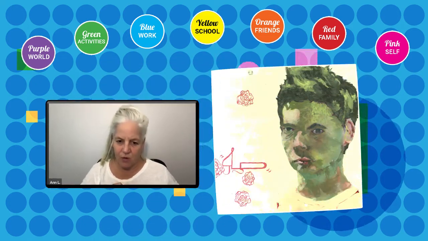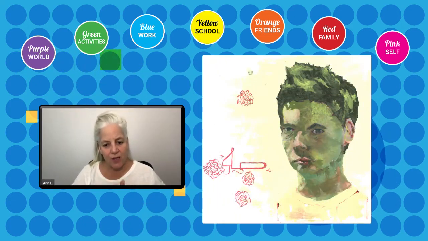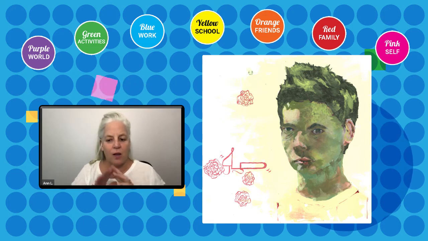So the first example I'm going to show you is by my son Amos. This is his self-portrait, and he actually titled it Green. And you can see all of the little colors that went into it, lots of different kinds and types of green. And he even added some other little subtle colors and then the little red drawings on the top. But when you look at the whole thing, your first impression is green. And that's why, obviously, he titled it Green.